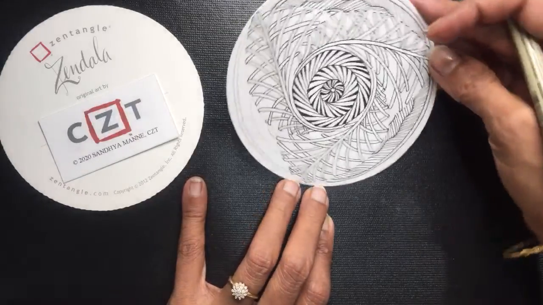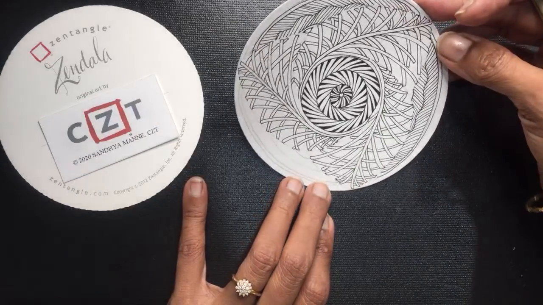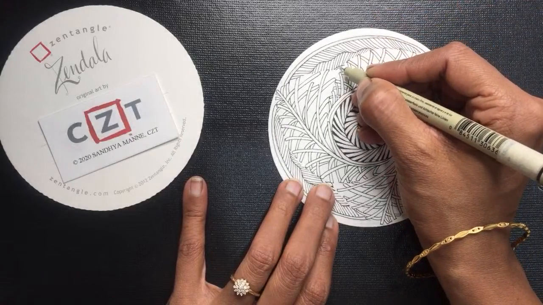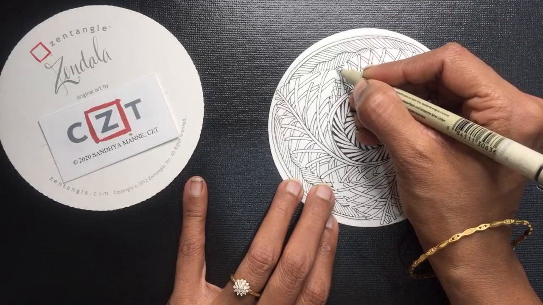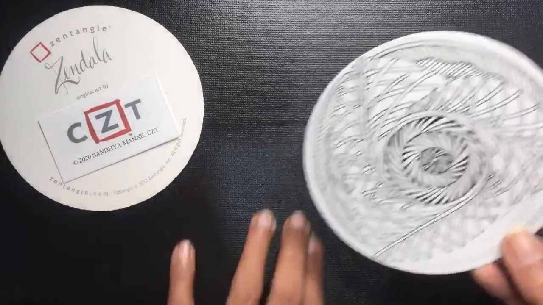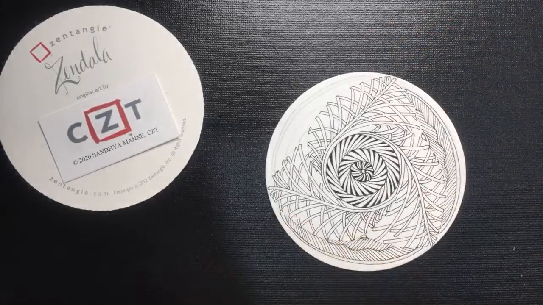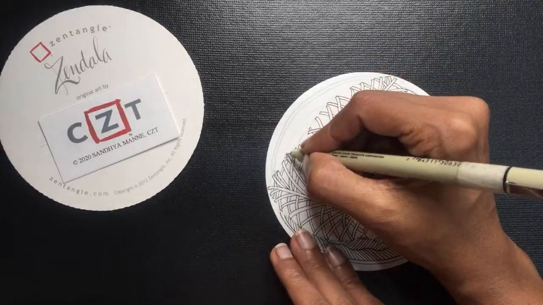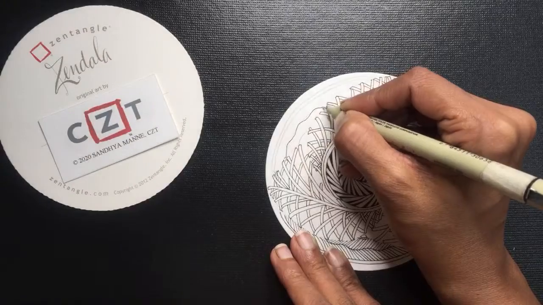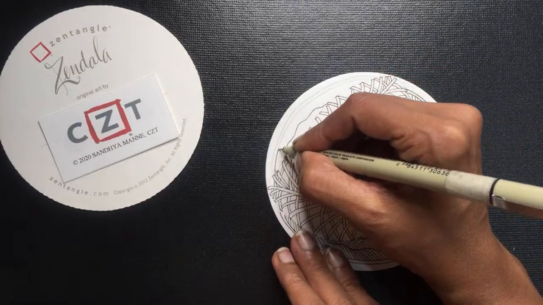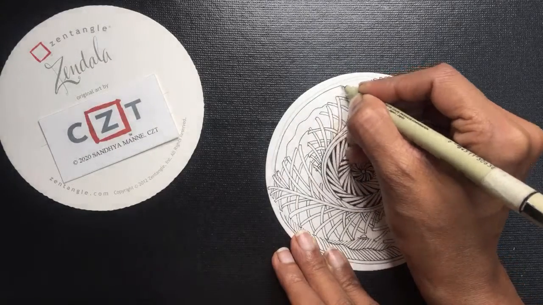Okay, so let's do that on our final. Here we have to do an aura line and a circle. Let's repeat this one more time. So let me make my center wavy line, and then this line, and I'm going to ink these solid lines.